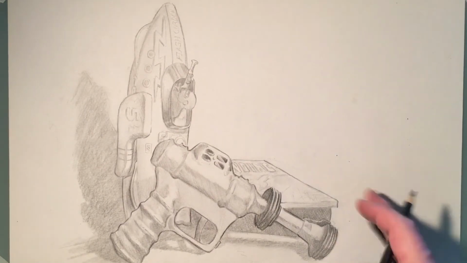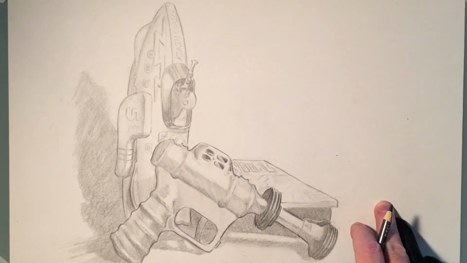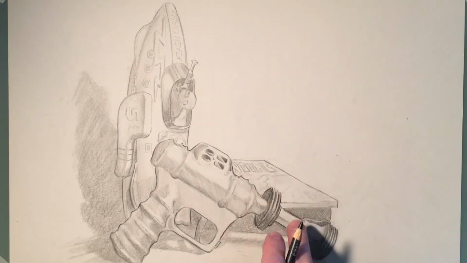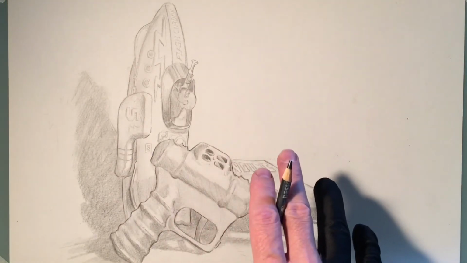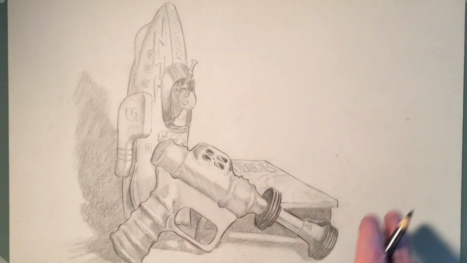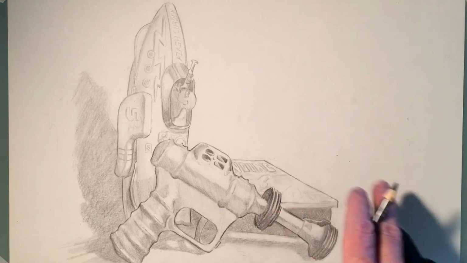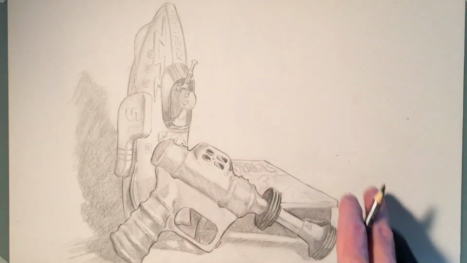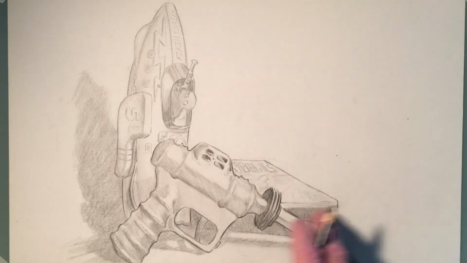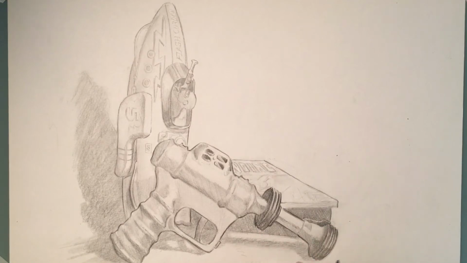Okay, I think that's pretty much done. As you can see, when I add value, I do it in layers. And that's what I advise. I do very light values at first, and then go over the areas again and again and again. And the last thing I do is add a little bit more definition, a little more outline.